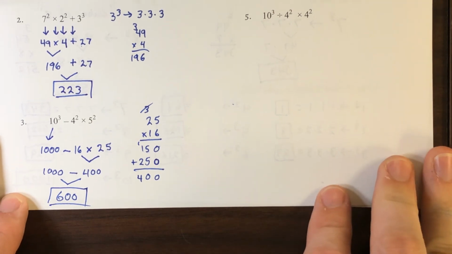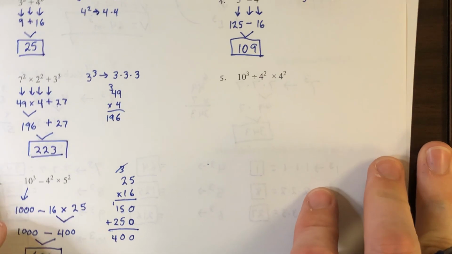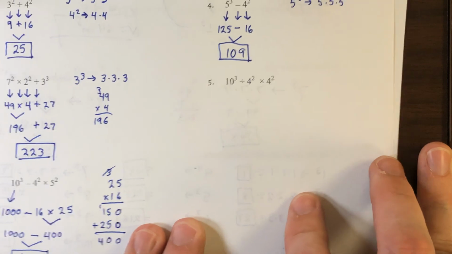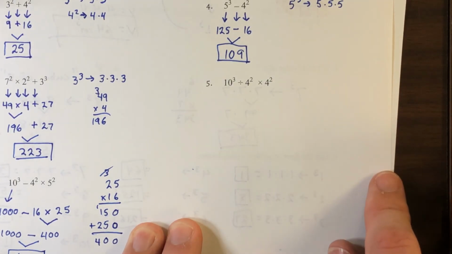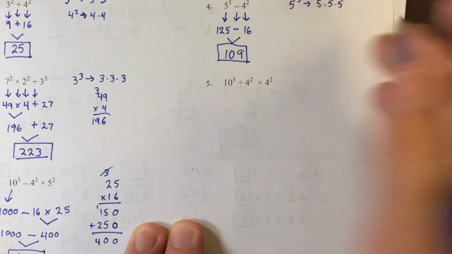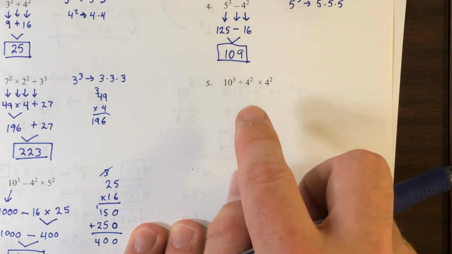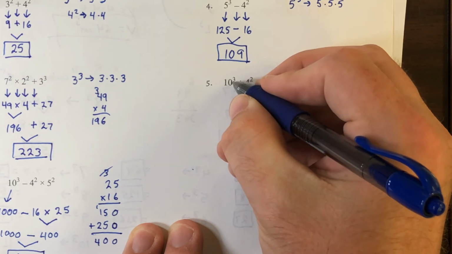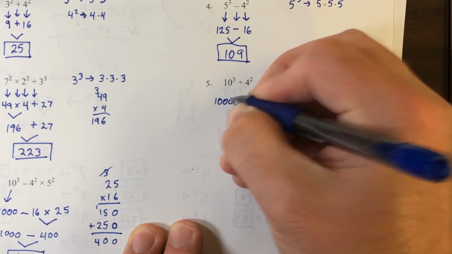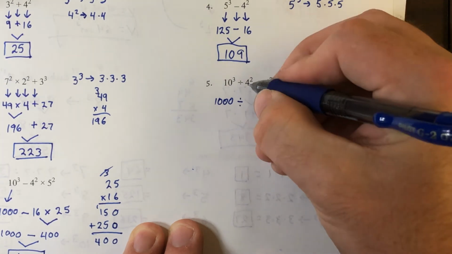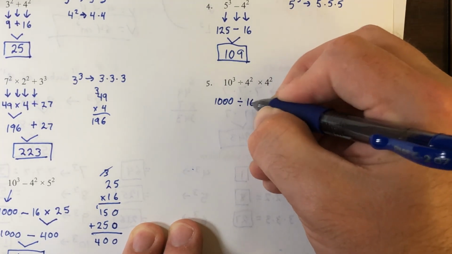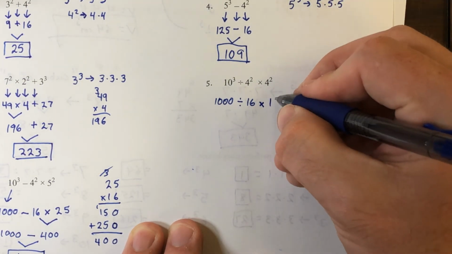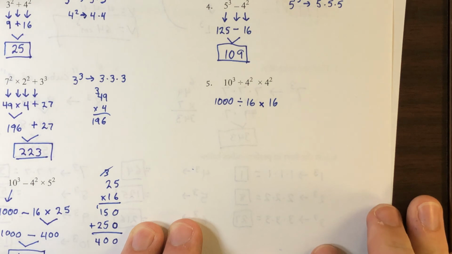All right, our last order of operations example, we've got 10 cubed divided by 4 squared times 4 squared. This one's going to have a little bit of work to it. So first step, go through your processes. Are there parentheses? No. Exponents? Yes. 10 times 10 times 10, 1,000. Bring down divide. 4 squared means 4 times 4, 16. Bring down times. 4 squared again. 4 times 4. It's going to be 16 again, obviously.